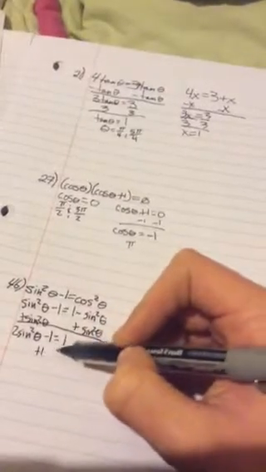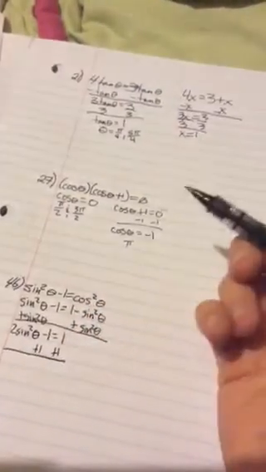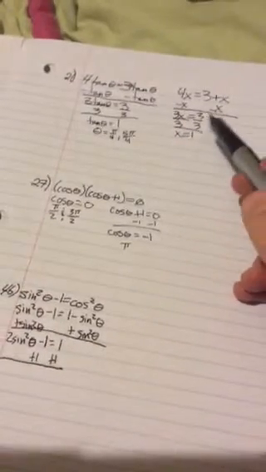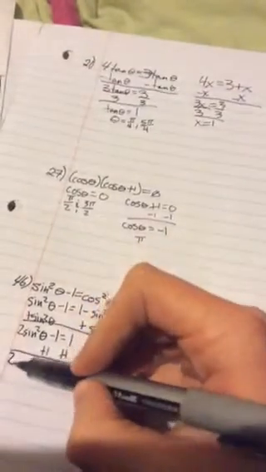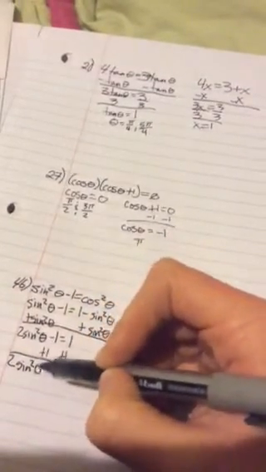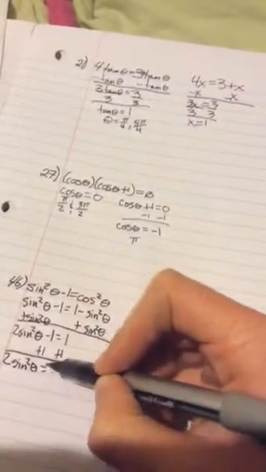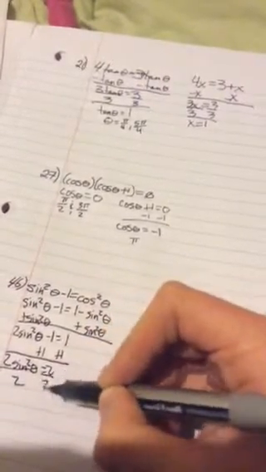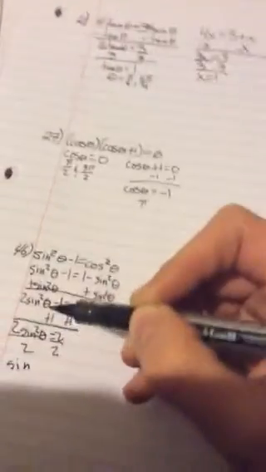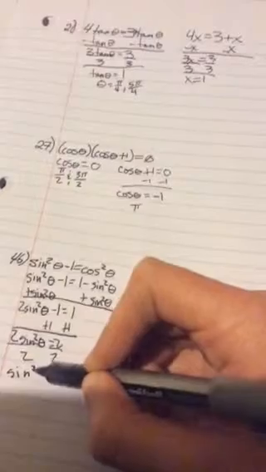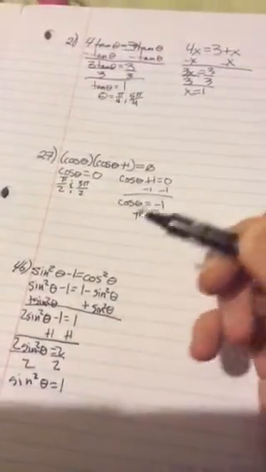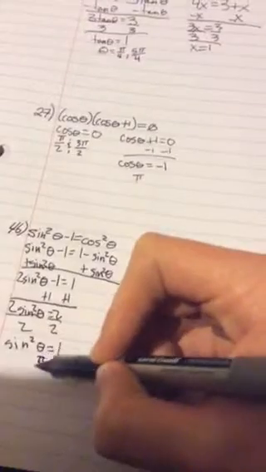Then you do your plus 1, and again, just going at it like it's one of these kinds of equations, which we've been doing for a couple years now, so hopefully that comes easier. 2 sine squared theta equals 2, and you just divide by 2, sine squared theta equals 1. And so then just figure out where y equals 1, which is pi over 2. There's your answer.